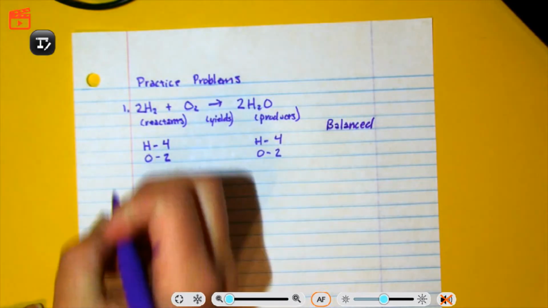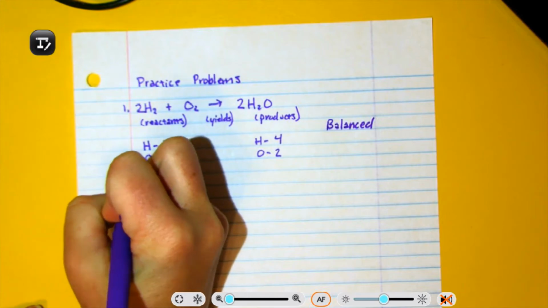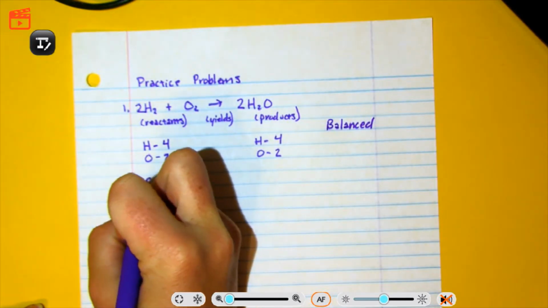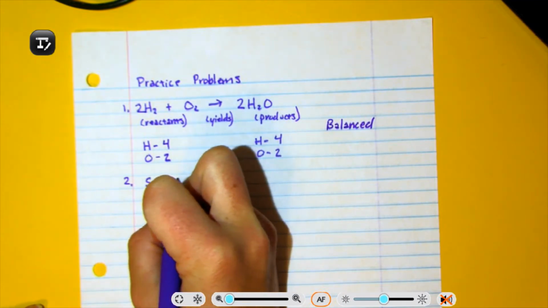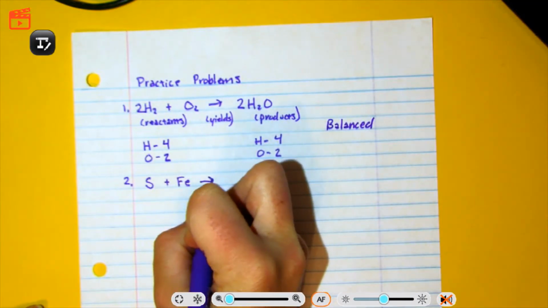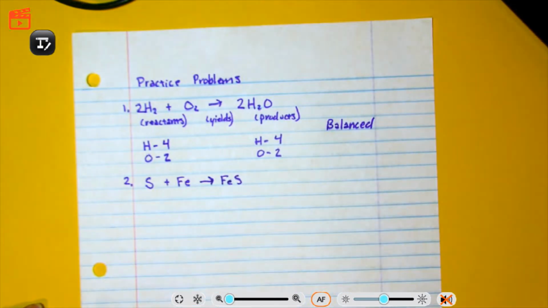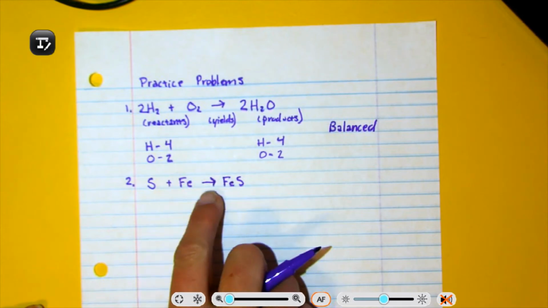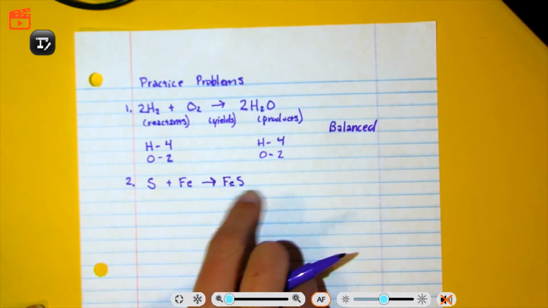All right, so here's another one. See, I don't want to run out of room. I won't skip too much. Okay, so this is an S, so sulfur plus Fe yields FeS. So we're not going to label them every time. Reactants, yields, products. So these things react, they yield this. They produce the products. All right.